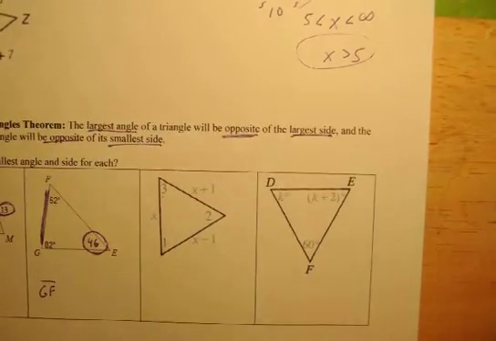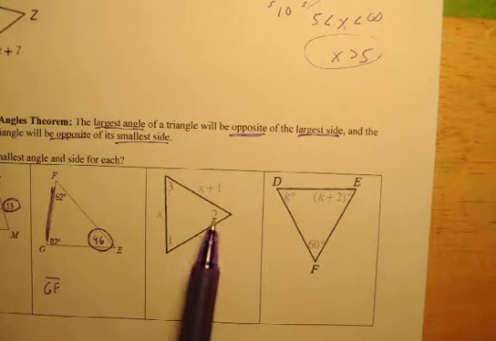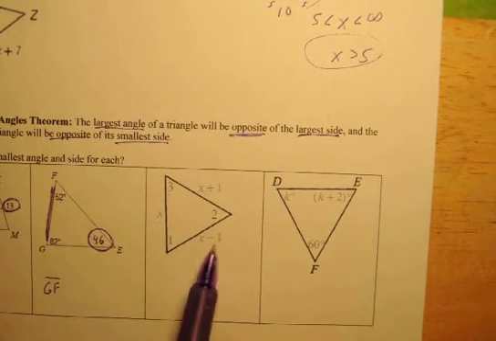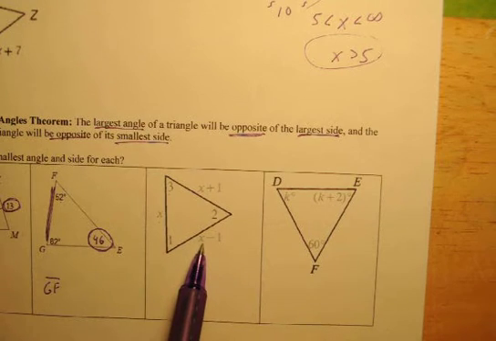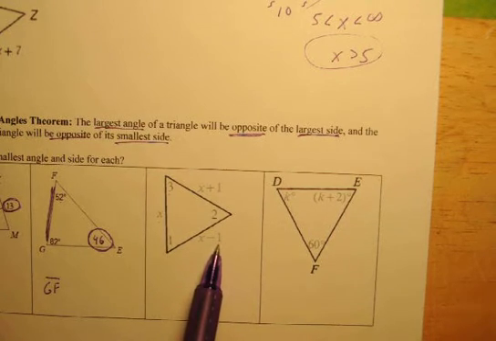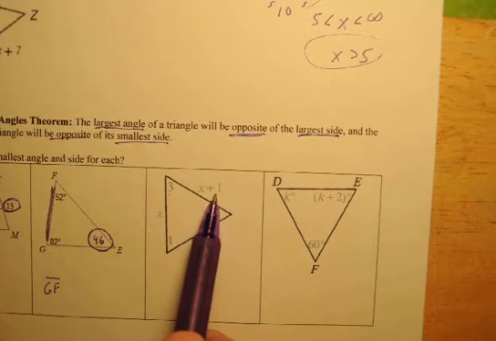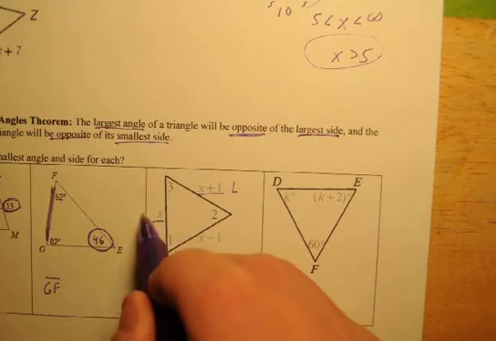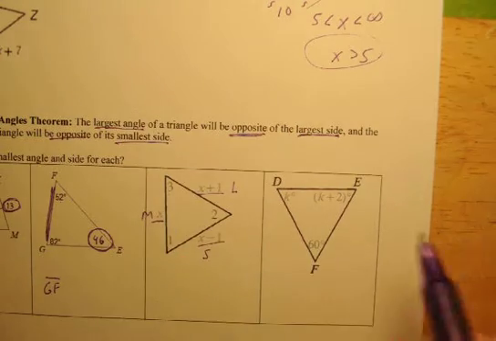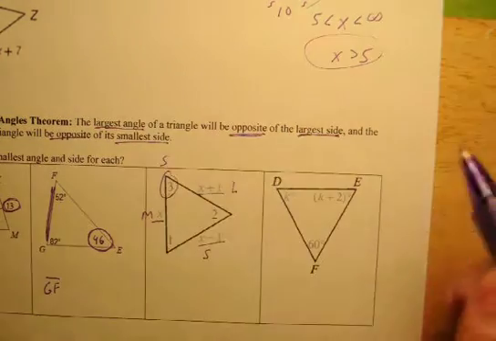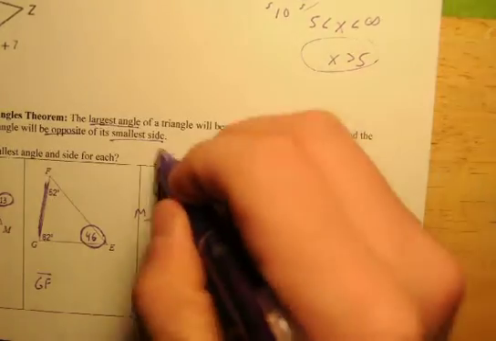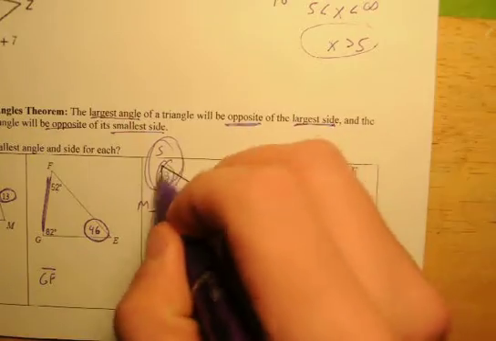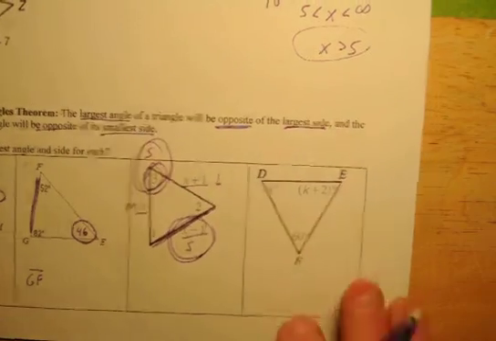Over here, get some x's involved. So if this is x, this is less than x. This is x minus 1, and this is bigger than x. So this is the largest side. This would be the medium side. This would be the small side, which makes this the small angle. So those are your winners. This is the shortest side. This is the shortest angle.